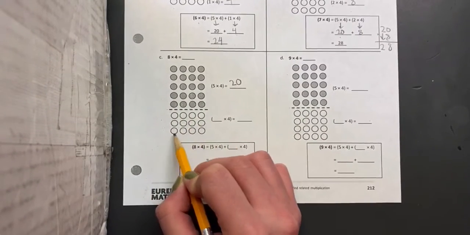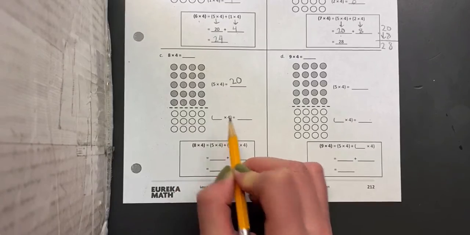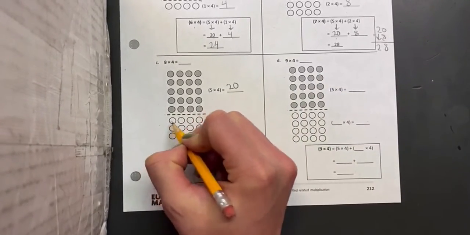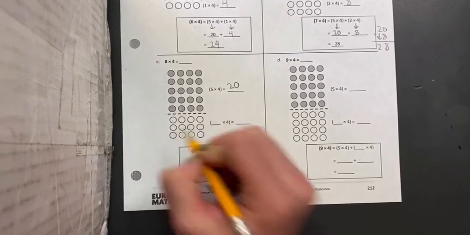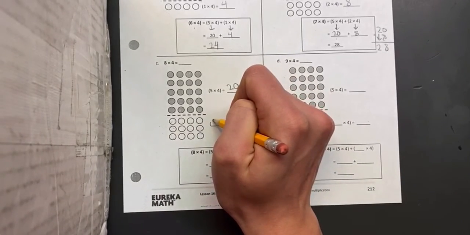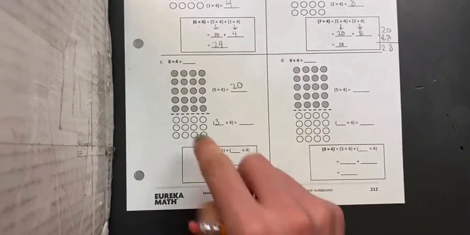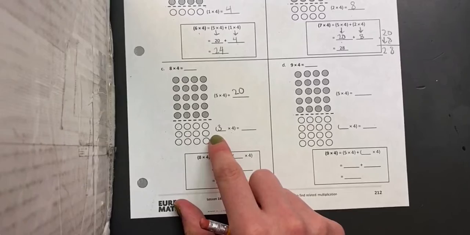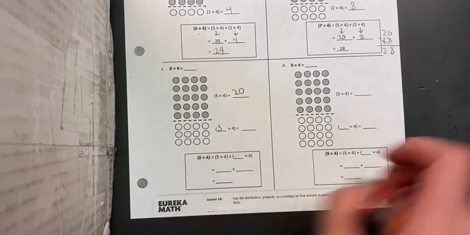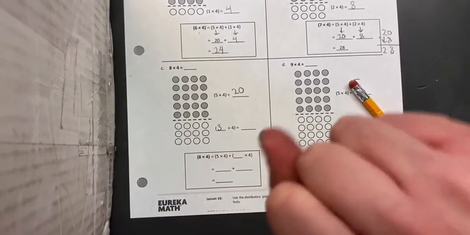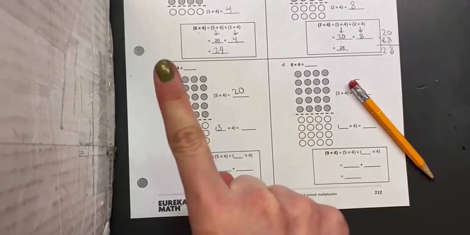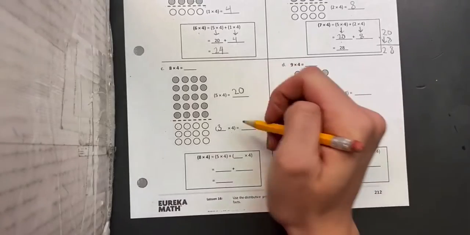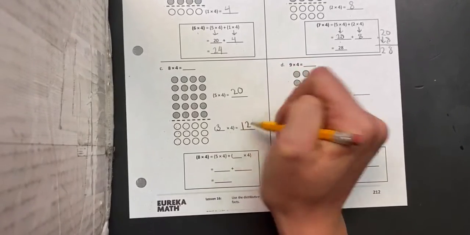So now I know there's 4 in each row. That's why that's there. But how many rows do I have? So let's count. 1, 2, 3. So I know my 3 has to go here because I have 3 rows. So now it turns into 3 times 4. So now let's count by 4s to our 3rd finger. 4, 8, 12. So I know my answer is 12 over here.